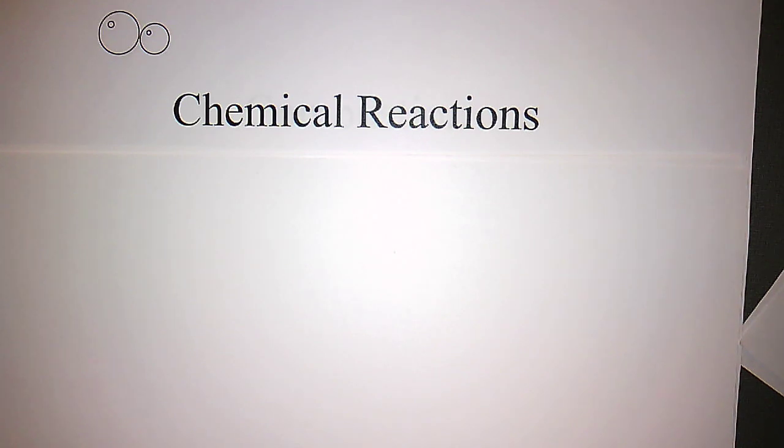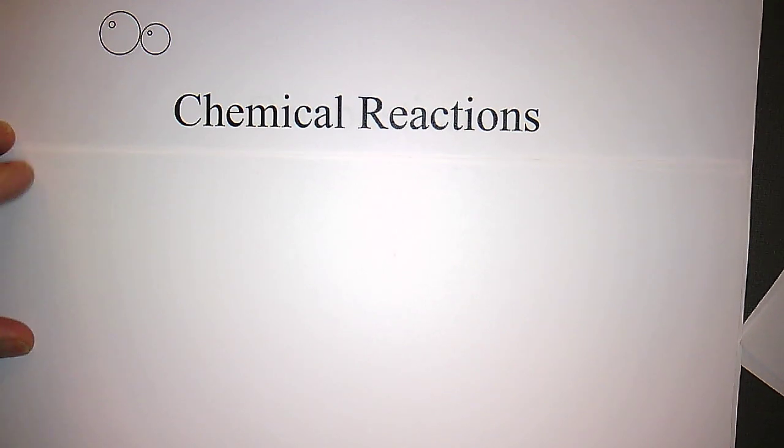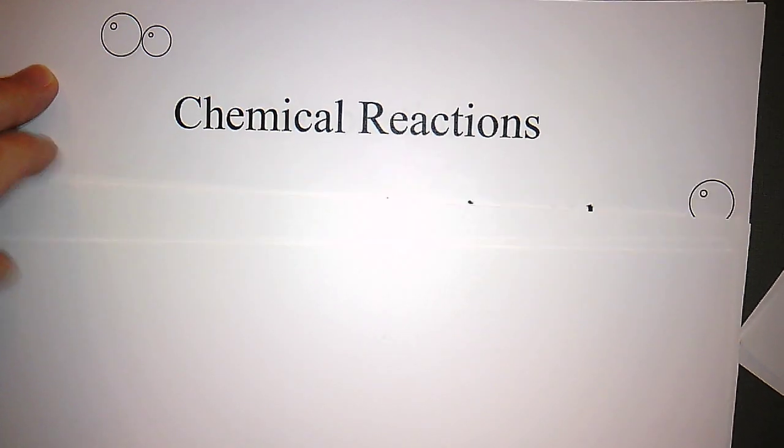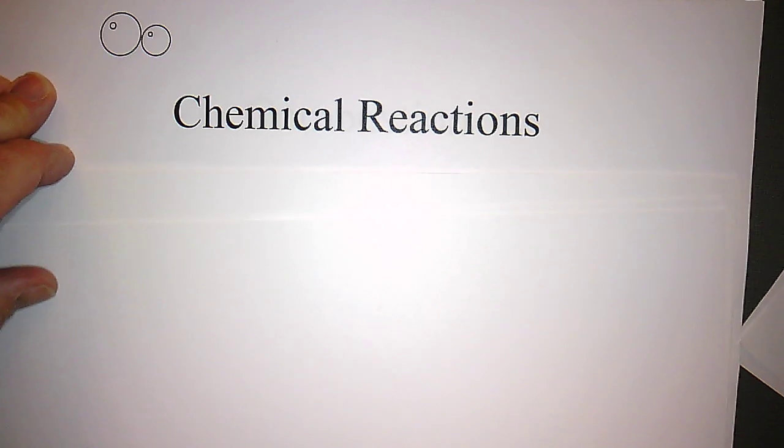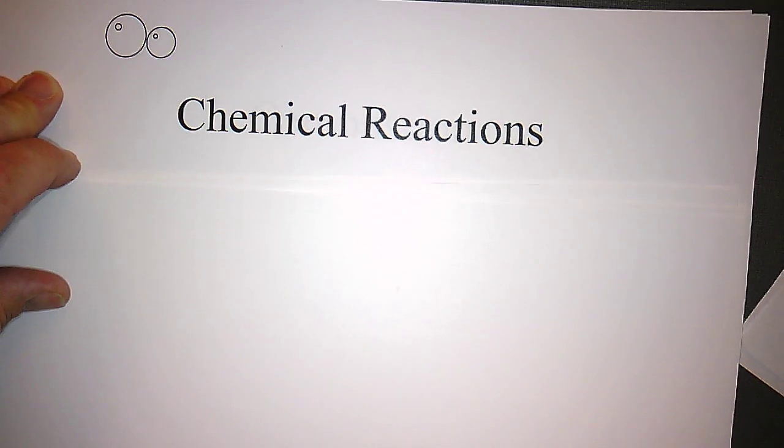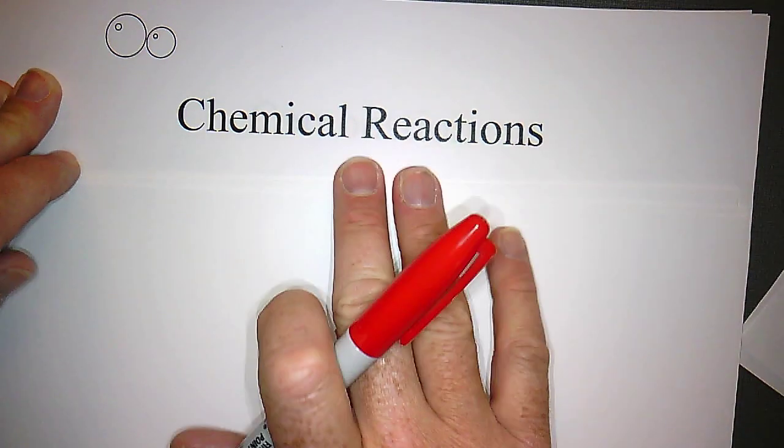Okay, so this is the notes for those that are missing the notes in class. This is the quick and lame version instead of the interactive one you would have gotten in class. This is on classifying chemical reactions. I'm going to go quick on the video. If you need to pause it to write words down, please do so.